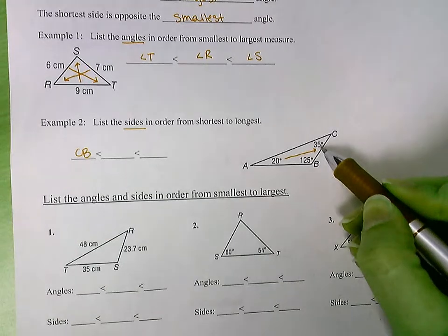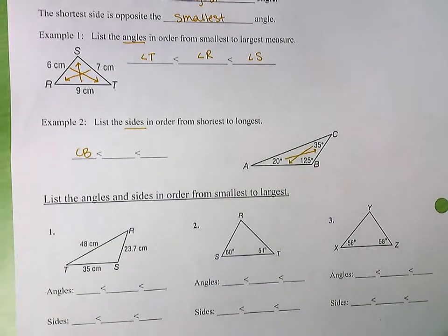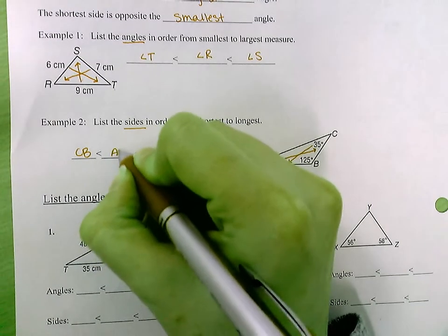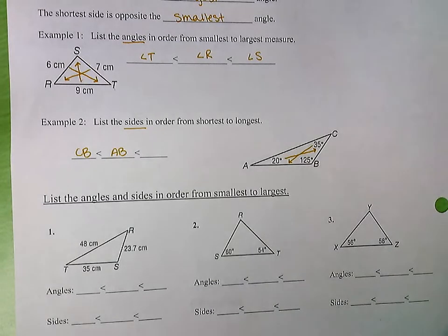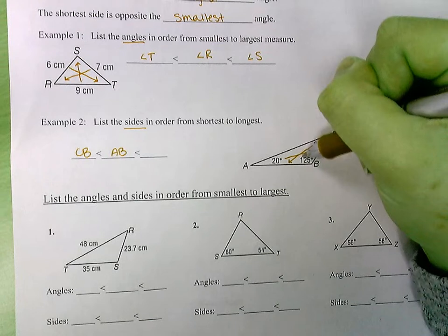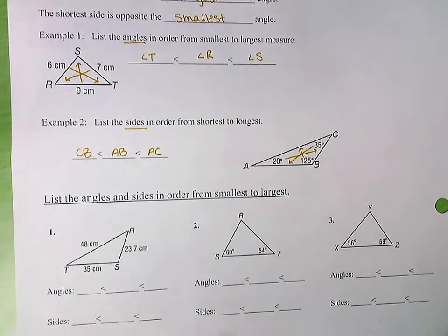Then my next smallest angle here is 35. Go to your opposite side. That side is AB. And then your last side, angle B is the largest at 125. So your longest side is opposite that, and that would be AC. Not so bad, right?